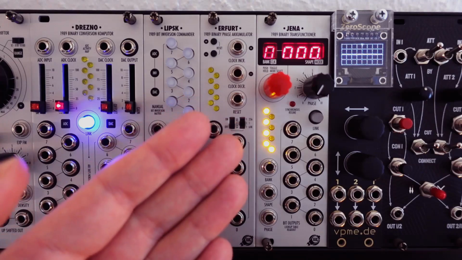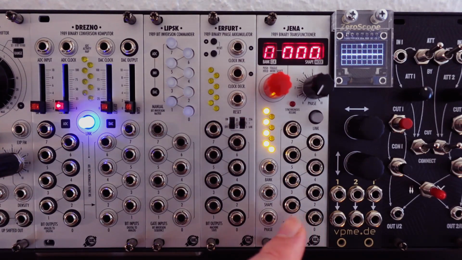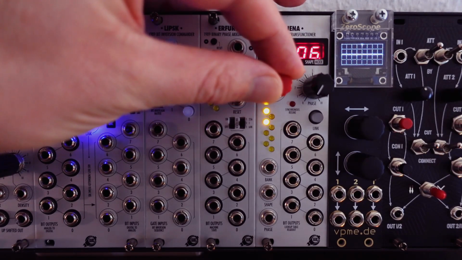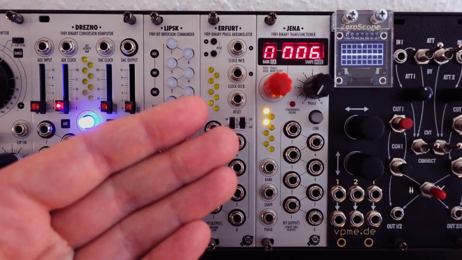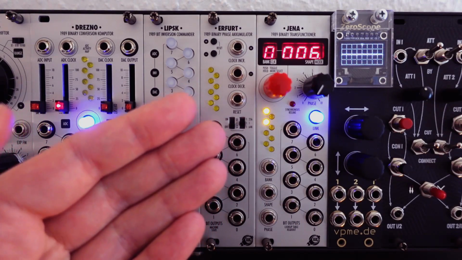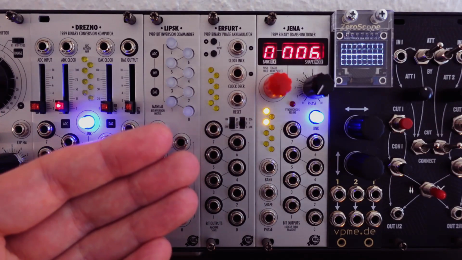The module also outputs the remapped 8-bit patterns as analog gate patterns here, again with LEDs so you can see which gates are high. This is great for pattern generation. And finally, there's a link button that sends the remapped digital data created by Jena onwards to a next module in the chain when turned on.